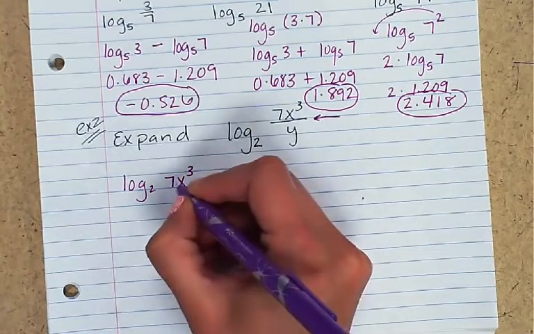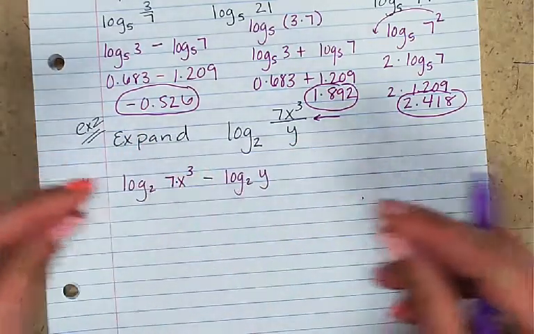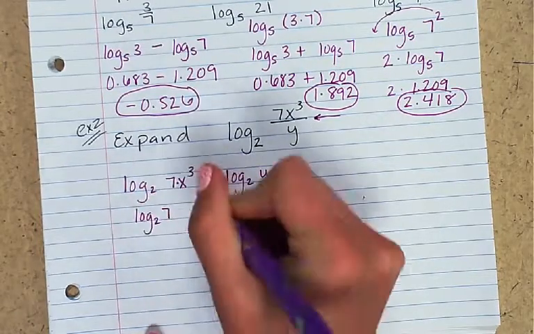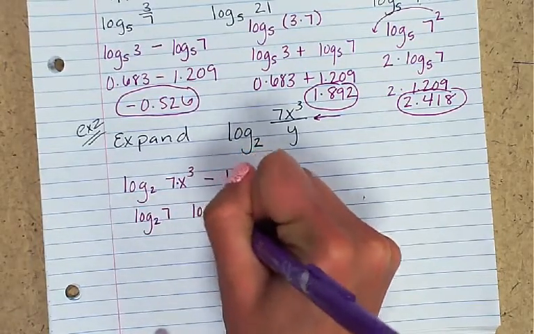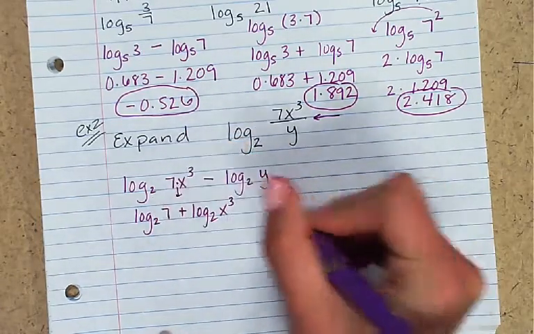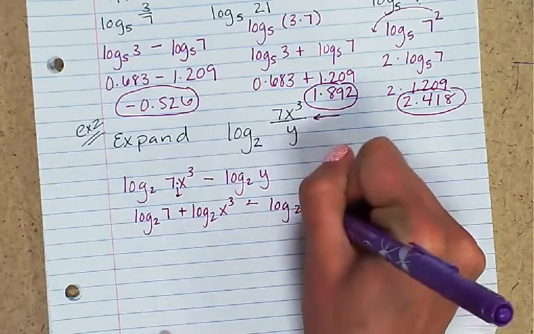This is 7x cubed. So that means it's 7 times x cubed. So that means I could split that up. I could go log base 2 of 7 and then log base 2 of x cubed. Multiplication becomes addition. And then minus log base 2 of y.